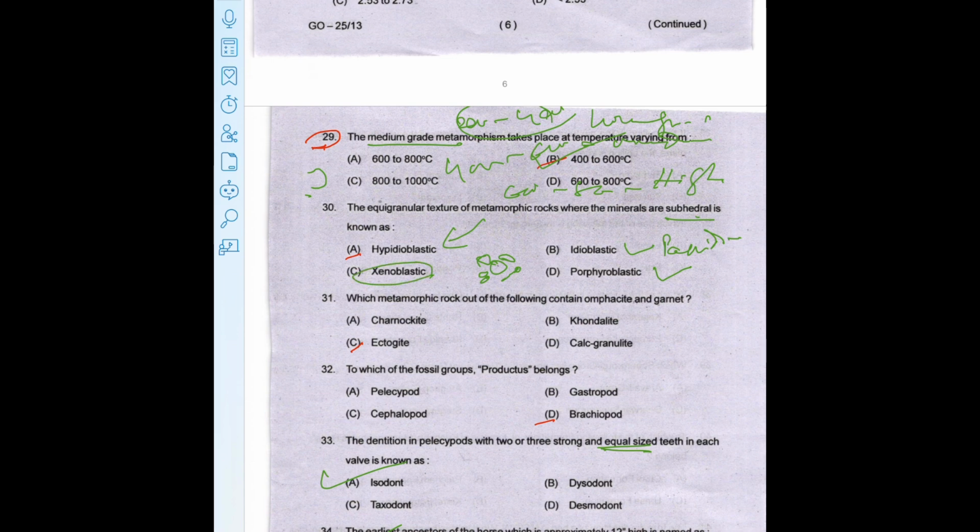And in case of xenoblastic, the grains do not show any perfect boundary. Their boundary is irregular, like the xenoliths. Xenoliths show irregular boundary because of their reaction with the magma.